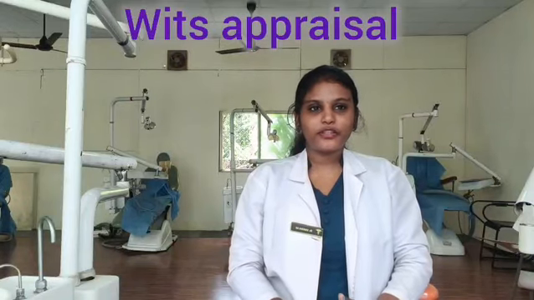Wits Appraisal is an orthodontic cephalometric measurement used to assess the anterior-posterior relationship between the upper and lower jaw, independently of the cranial base landmarks. It was developed by Alexander Jacobson at the University of Witwatersrand in South Africa.